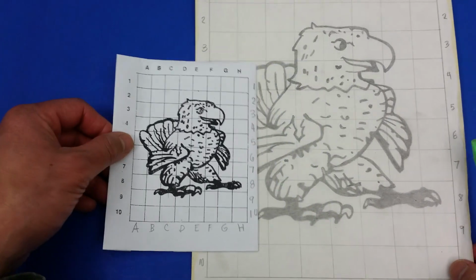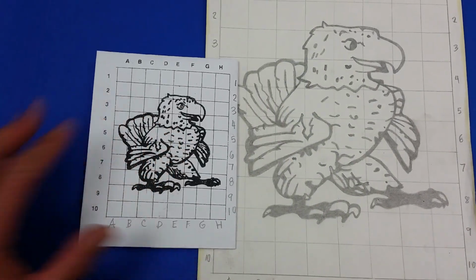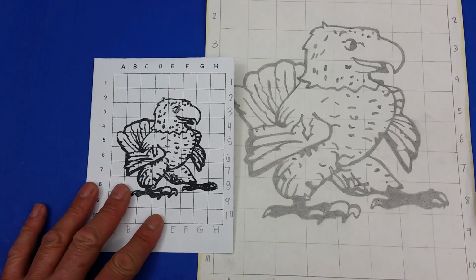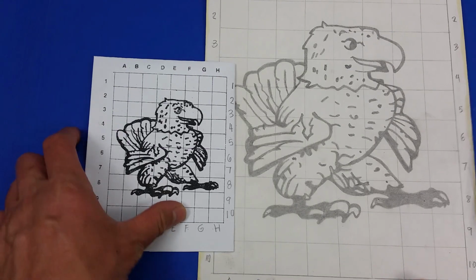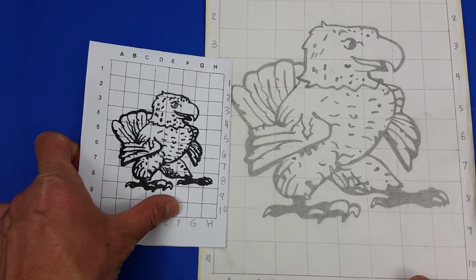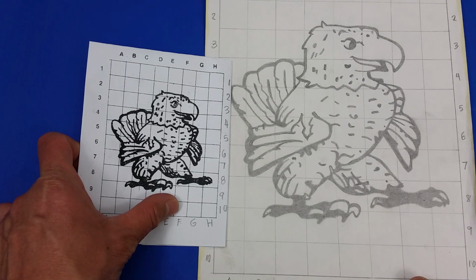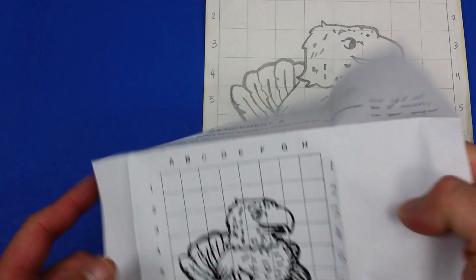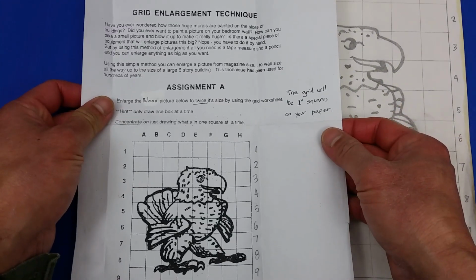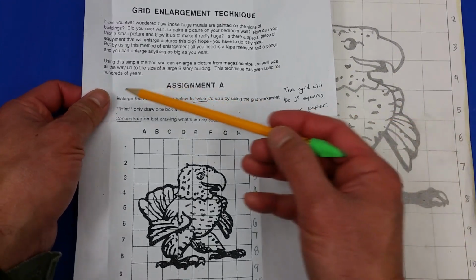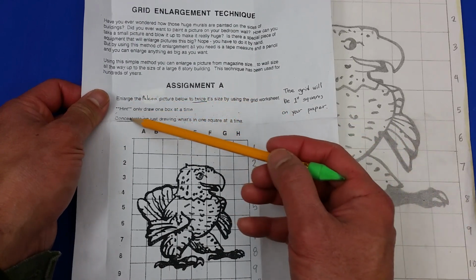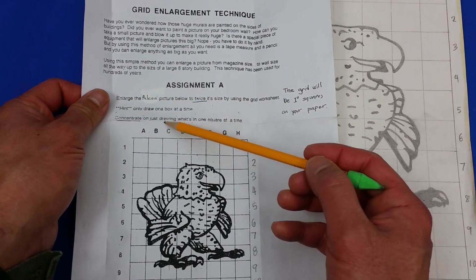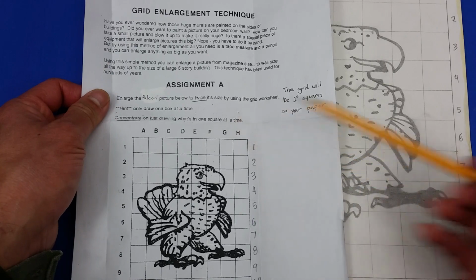So that's about it. So whether you're working from a handout that you print out, or a cell phone screen or a computer screen, you'll just focus box by box as the instruction says. And remember, it comes out like this, and the instructions are all here. Okay, concentrate just on drawing what's in one square at a time, as it says.